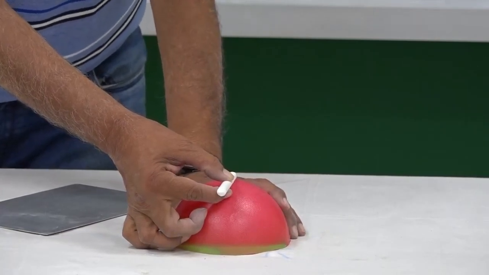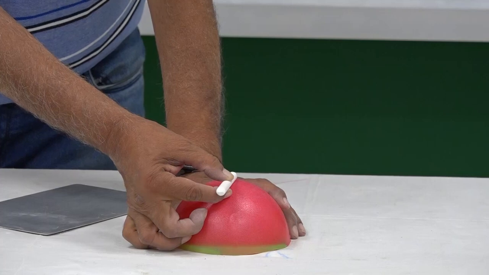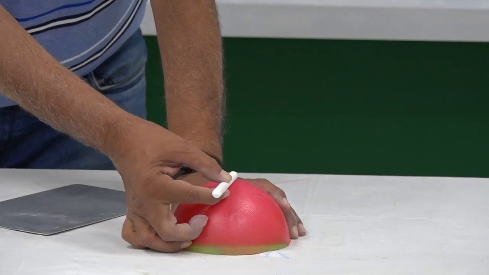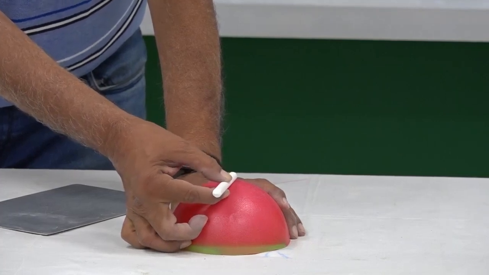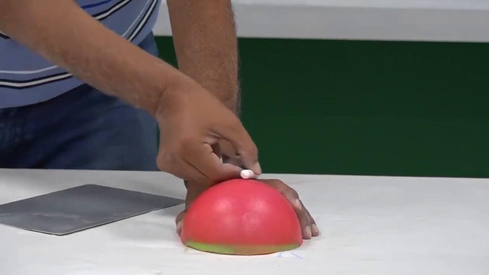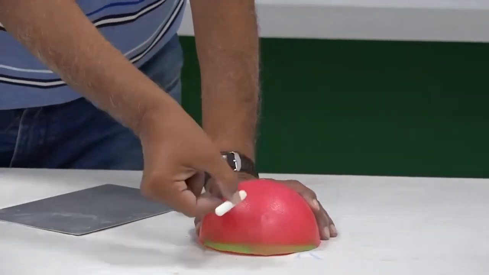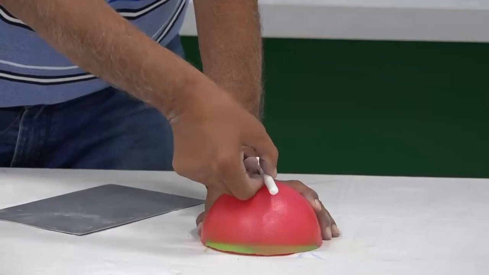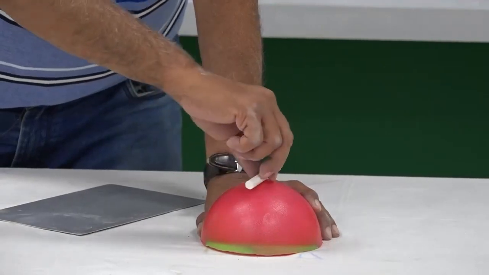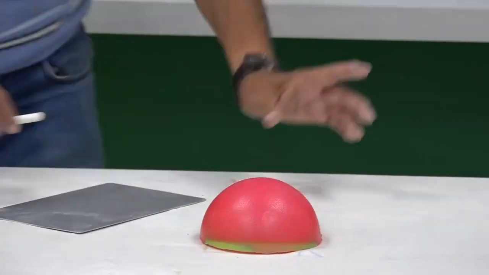I am drawing a tangent from the topmost point of this hemisphere, and this line is a principal direction, and in fact all tangents will be principal directions.